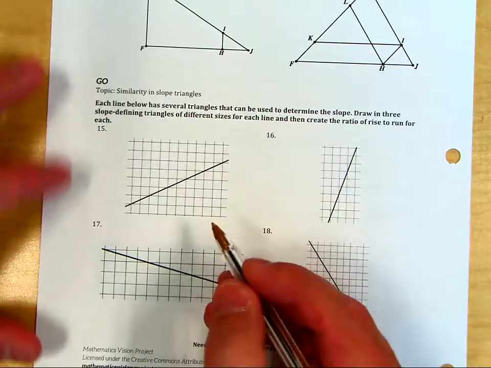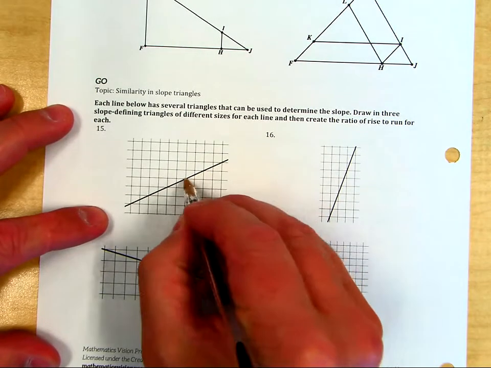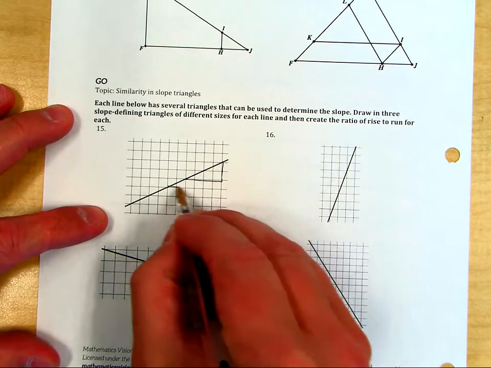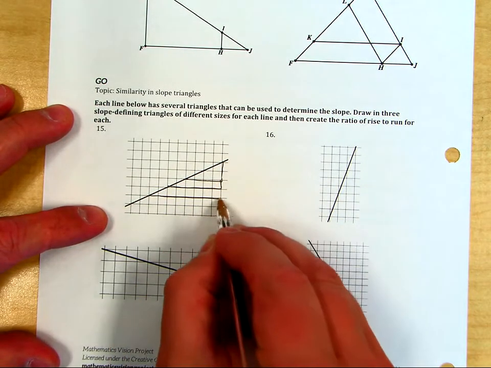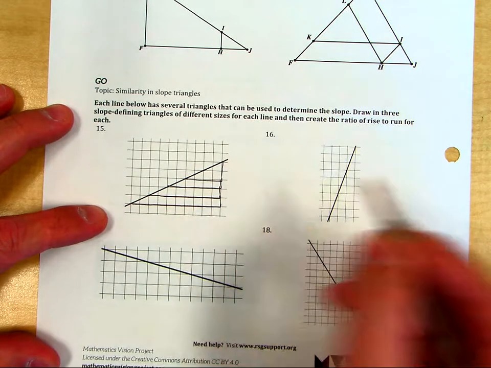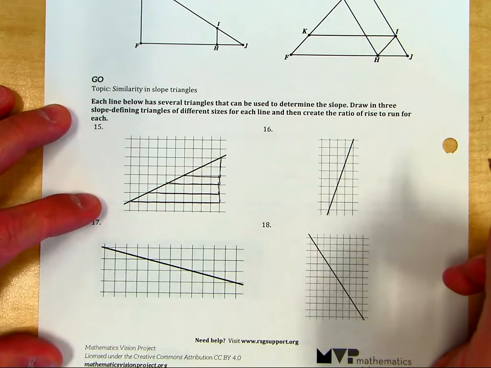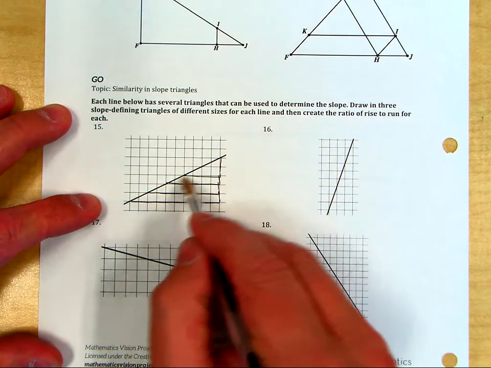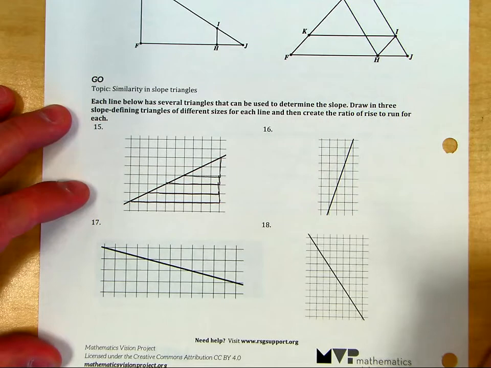Lastly, like you can see on OneNote, if I drew this triangle and this triangle and this triangle and this triangle, you see how those are all parallel lines, all have the same slope? That's what they're trying to get across on similarity and slope triangles.